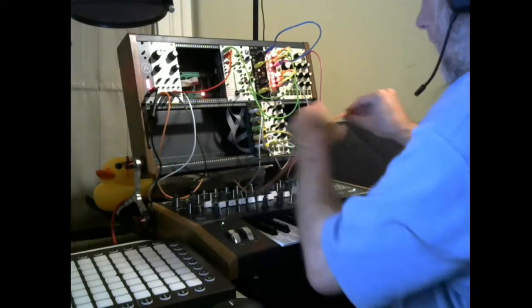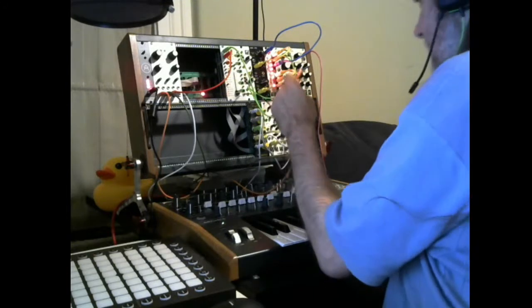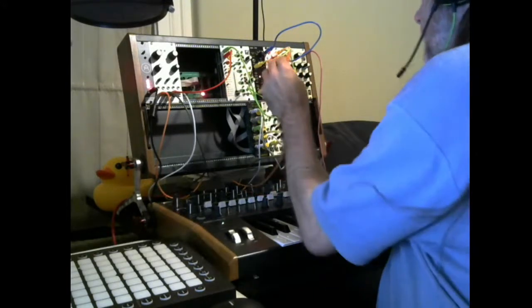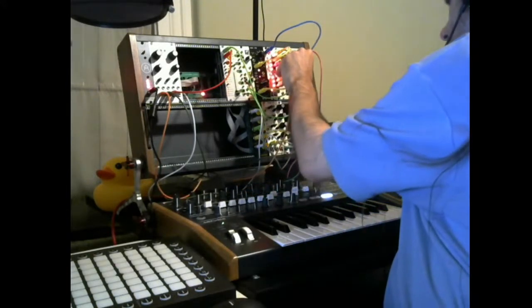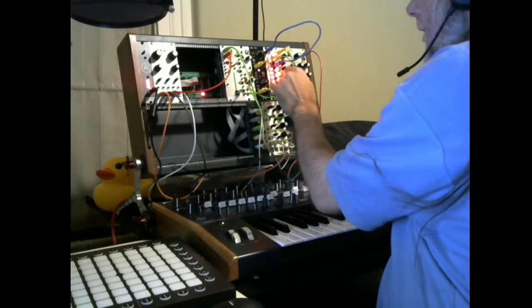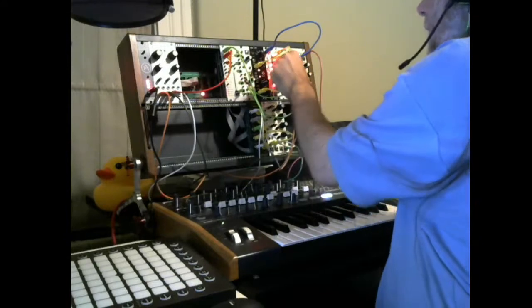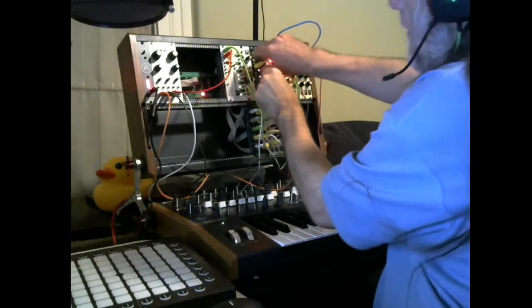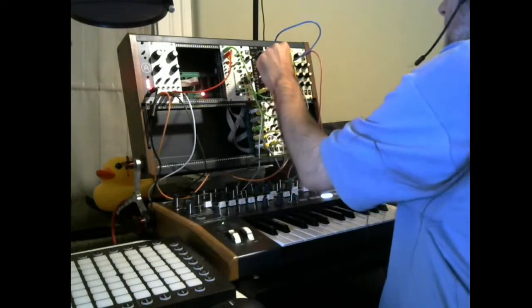This is the weird part about synthesis, modular synthesis, where sometimes if you find something is not working, you kind of have to figure it out. Okay, have to diagnose. Let's go out directly from that LFO here.